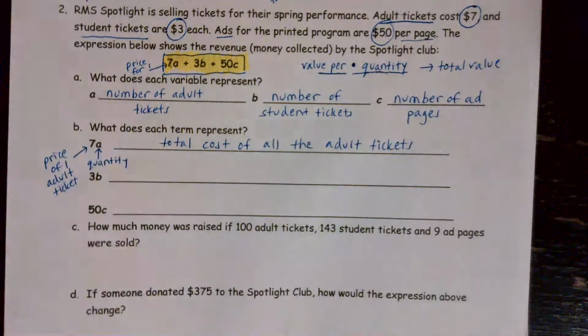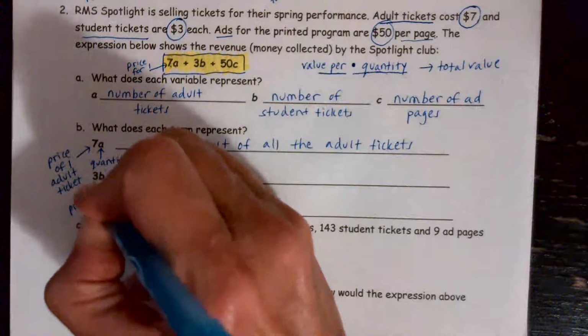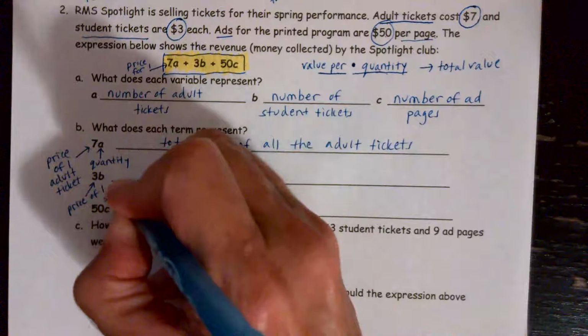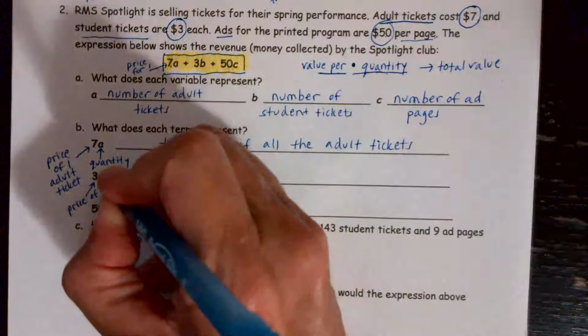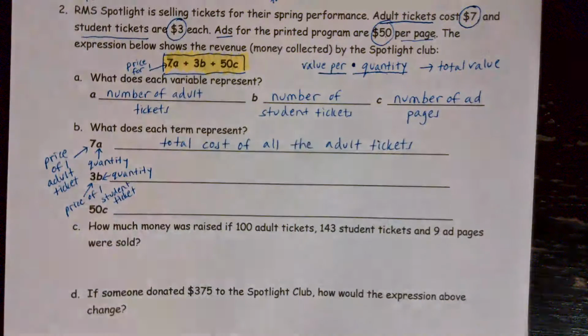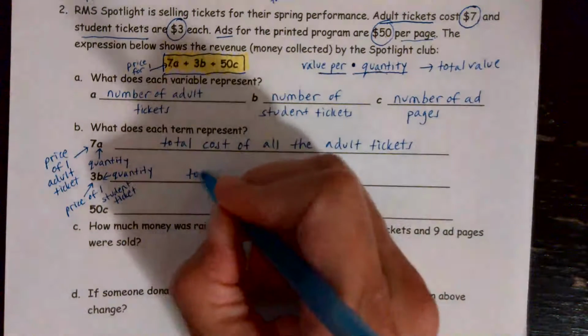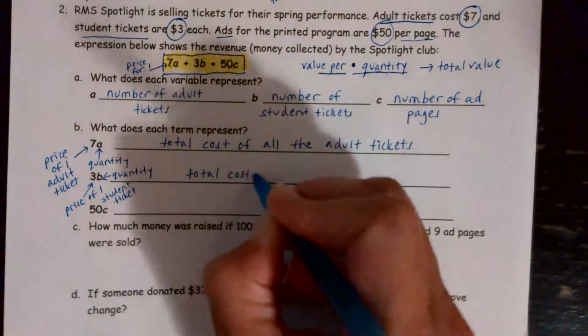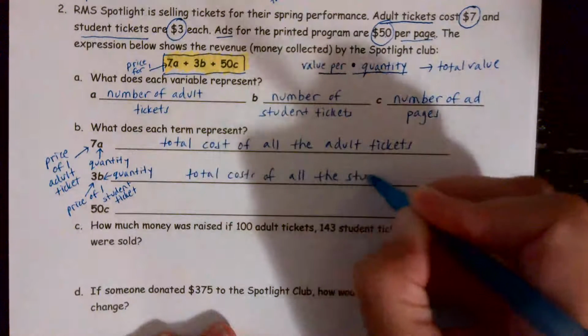So 3B, the term: if 3 is the price of one student ticket, and B is the quantity, how many student tickets I have, then the price of one times how many I have will be the total cost of all the student tickets.